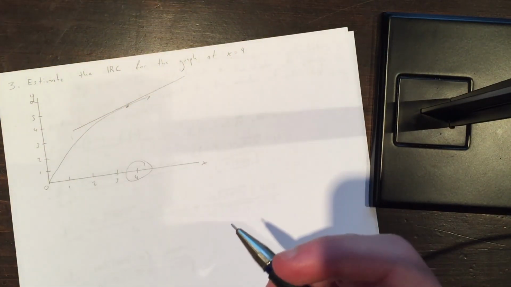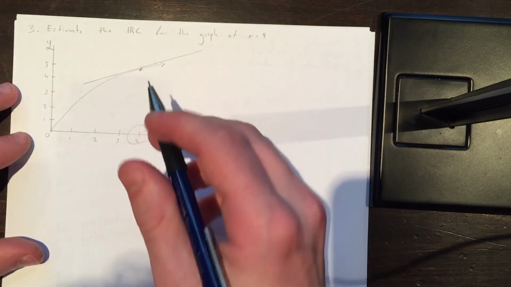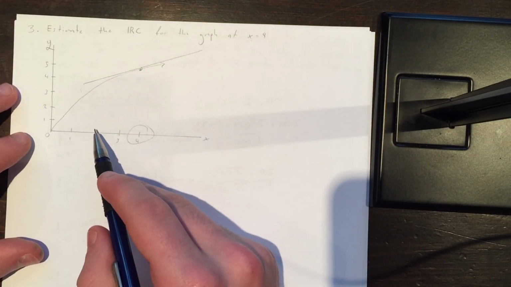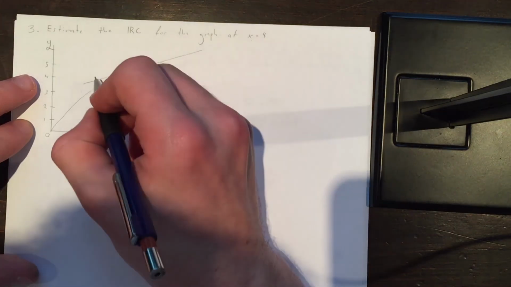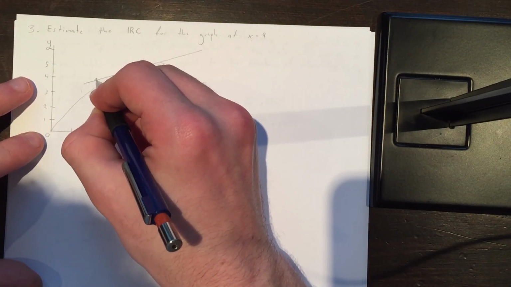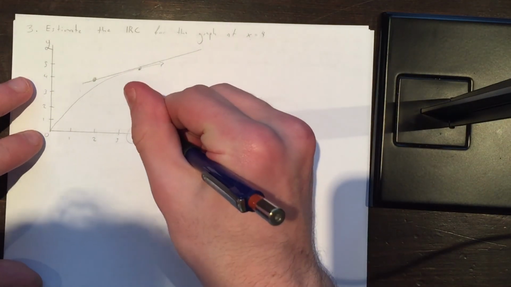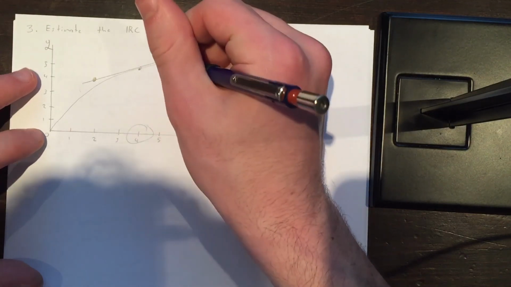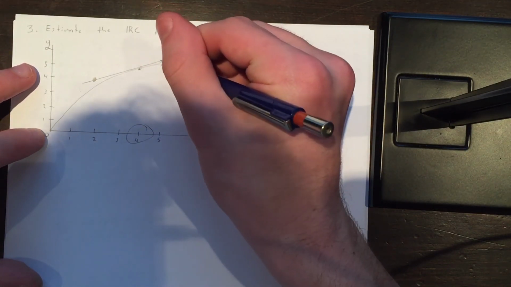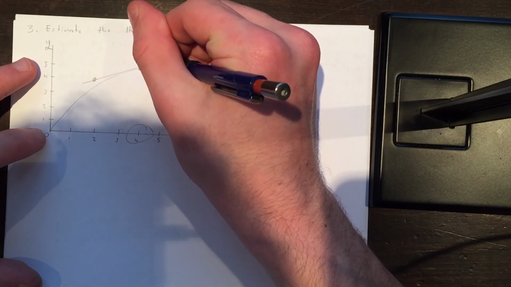So not as accurate as solving this algebraically, but it's going to be close. So the next thing we're going to do is find two clear points, like 2 and 4 is a good one. And then we're going to choose the point 5 and 5 as well. It's another good clear point.